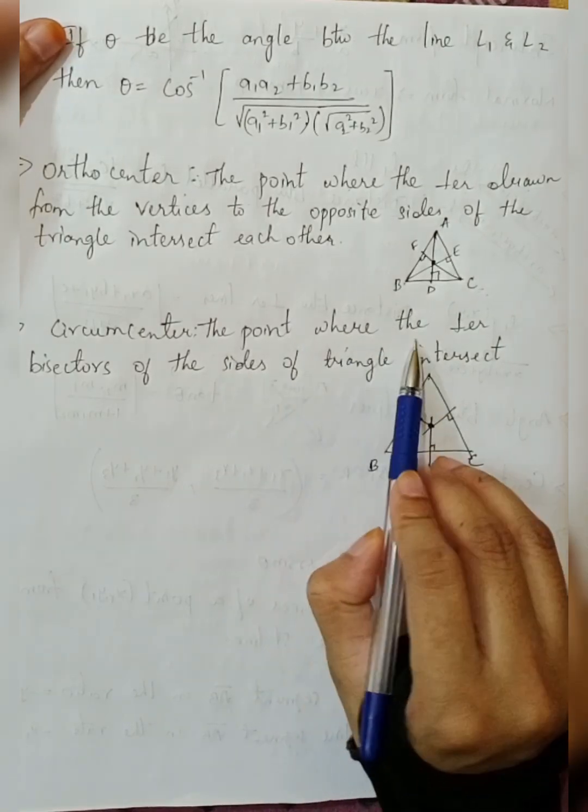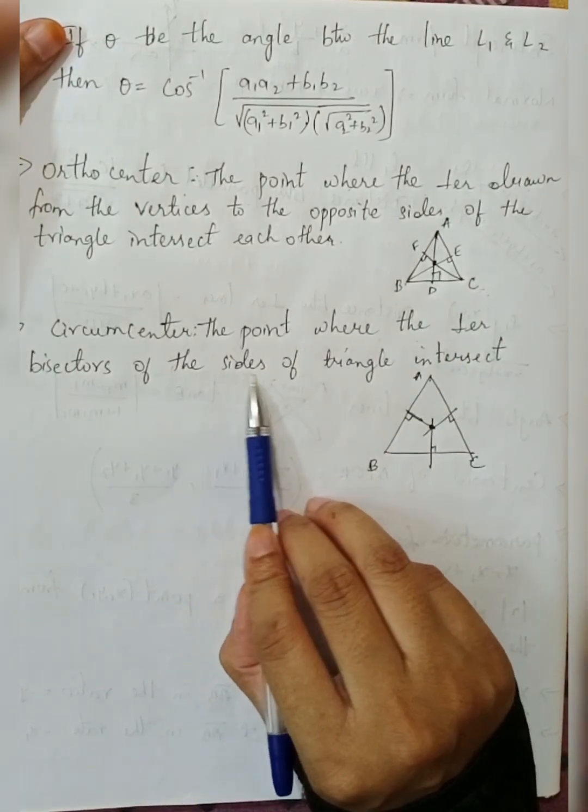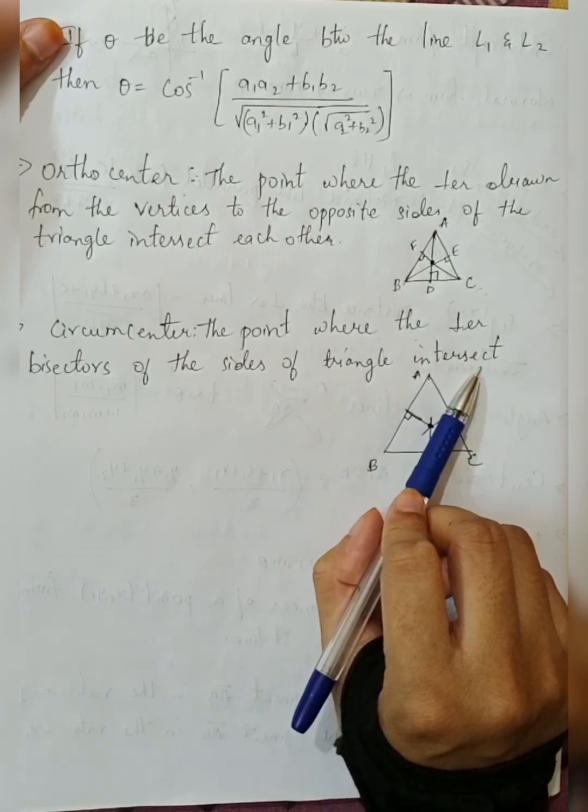Okay, the point where the perpendicular bisectors of the sides of the triangle intersect.